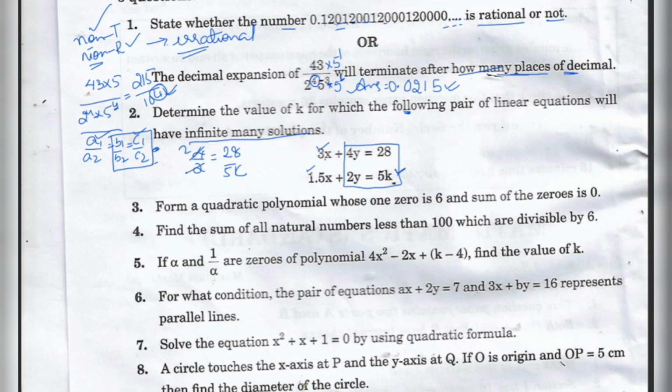So 2, so you will get here 2 1 time 14. So we get 5k equal to 14, k equal to 14 by 5, that is 2.8.